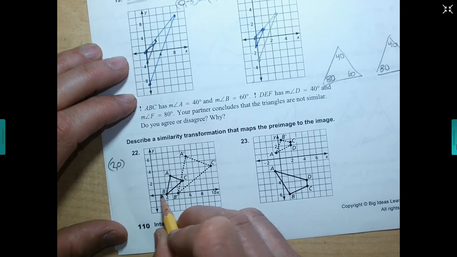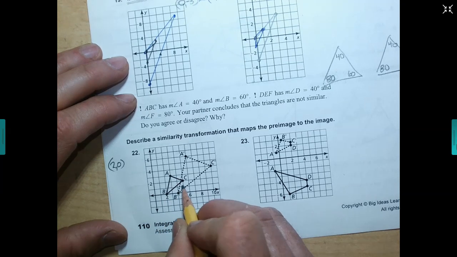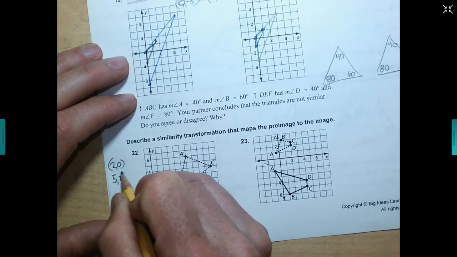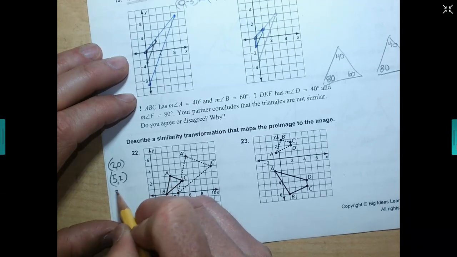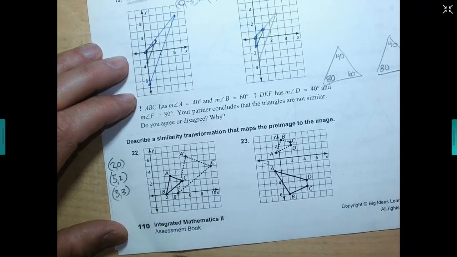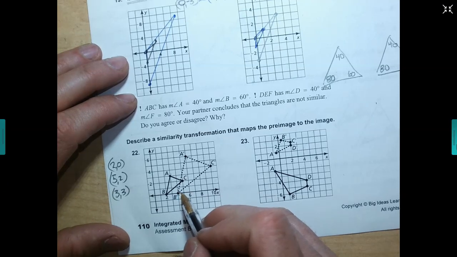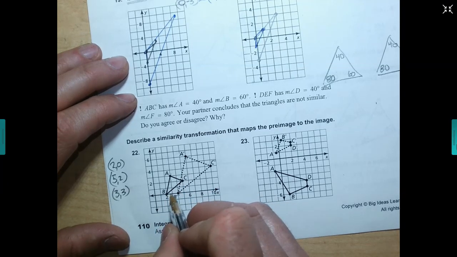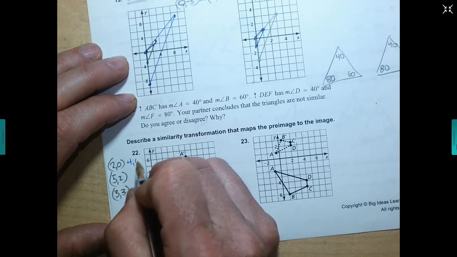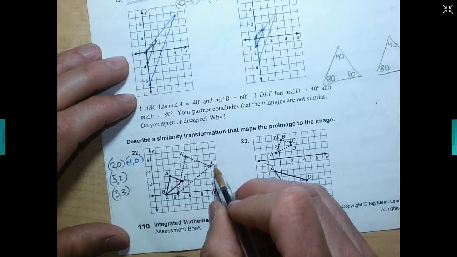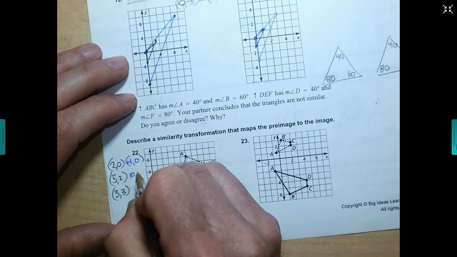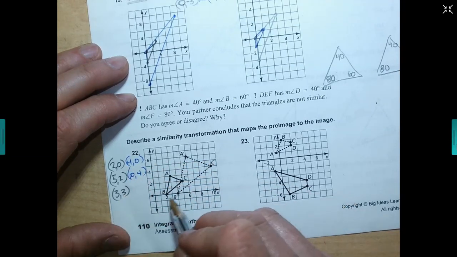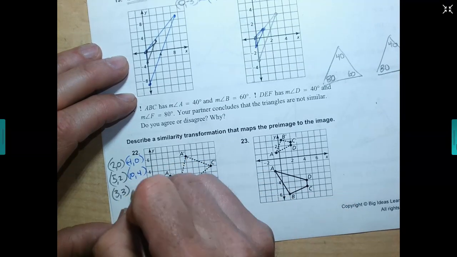I've got 5, 2. And I've got 3, 3. Well, in my primed, I've got 4, 0. And then I've got 10, 4. And then I've got 6, 6.